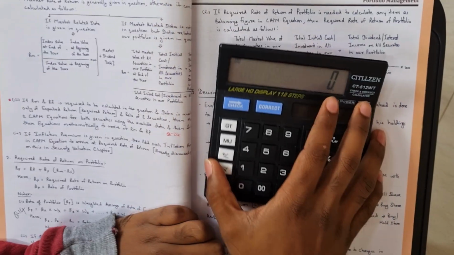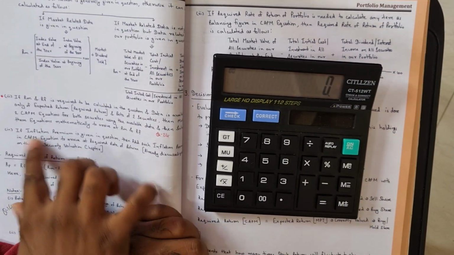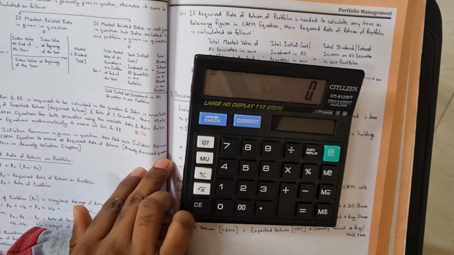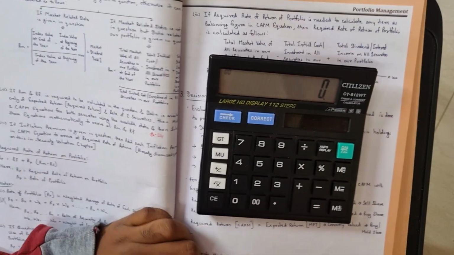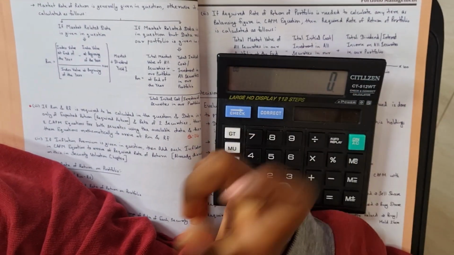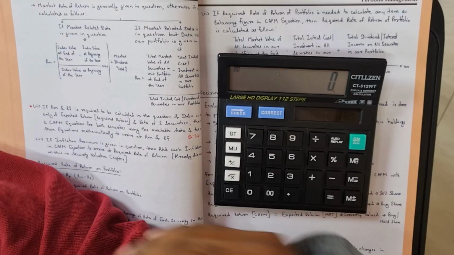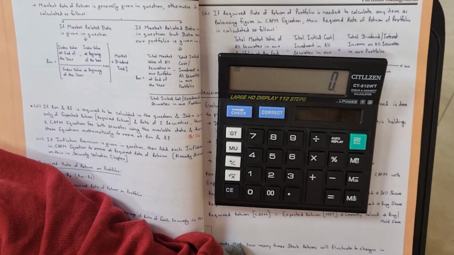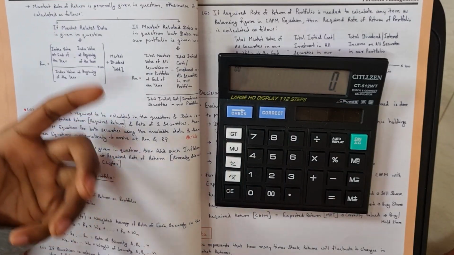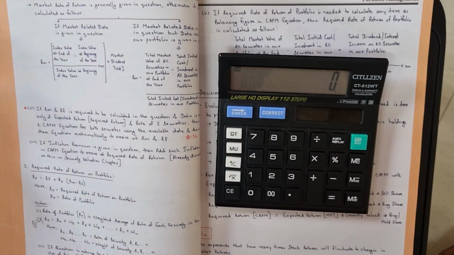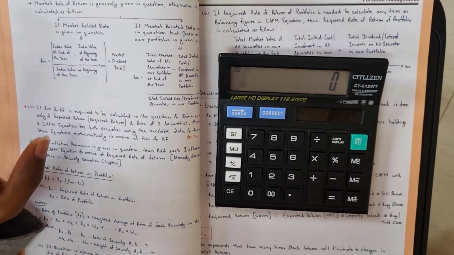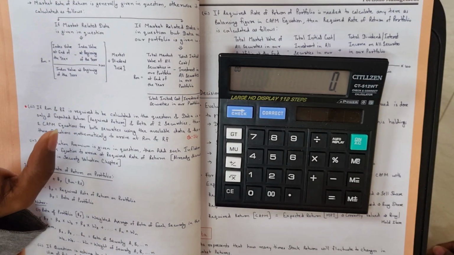If inflation premium is given in the question, then add such inflation premium in the CAPM equation to arrive at the required rate of return. We already discussed a question on this in the security valuation chapter. In that chapter, we add this inflation premium to the required rate of return. Because inflation is increasing, our required rate will also increase. So we add it to the required rate of return only. It's the same as the growth concept: inflation we assume to be constant and add it forever. So that's your concept.